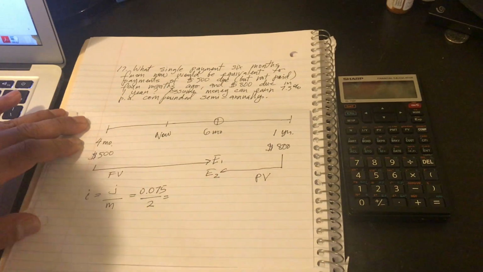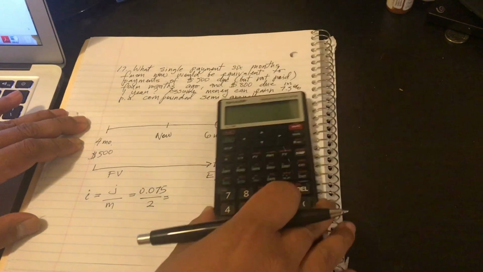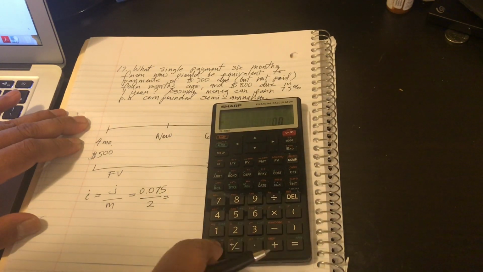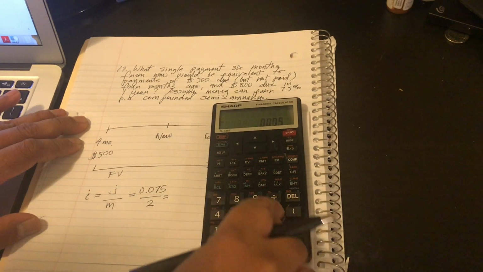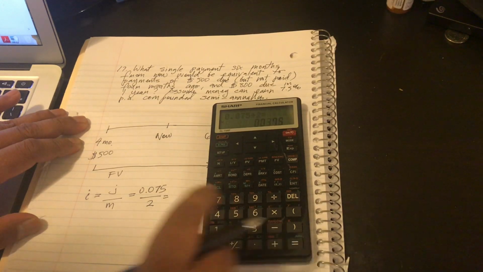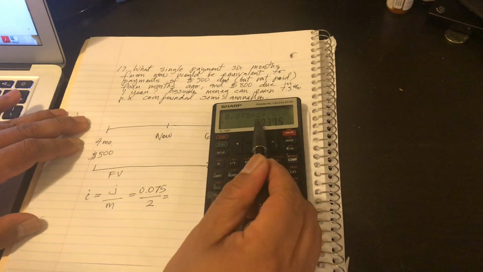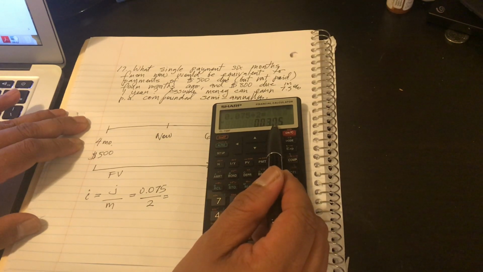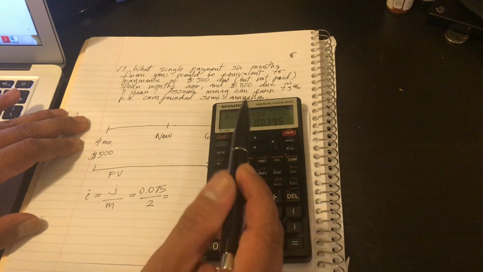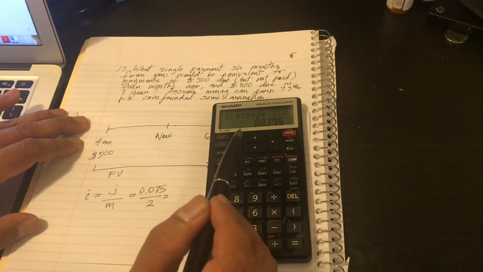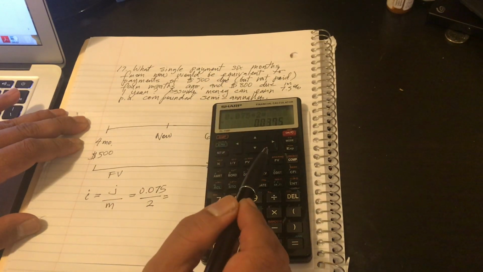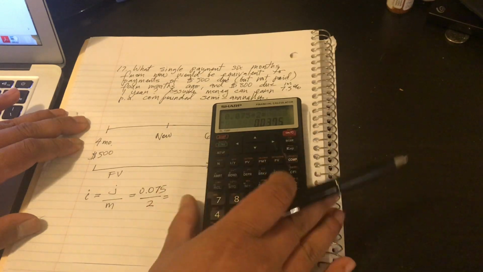Let me get the calculator here. 0.075 divided by 2 equals 0.0375, or 3.75% per 6-month period, or per compounding period.